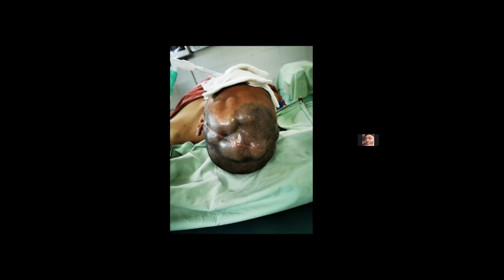So I consulted my plastic surgeon colleague regarding the scalp management because he has a skull as well as scalp deficit after the surgery. Unfortunately, 1.5 months after the surgery, we removed the tumor. It came back as anaplastic meningioma, atypical meningioma grade 3.